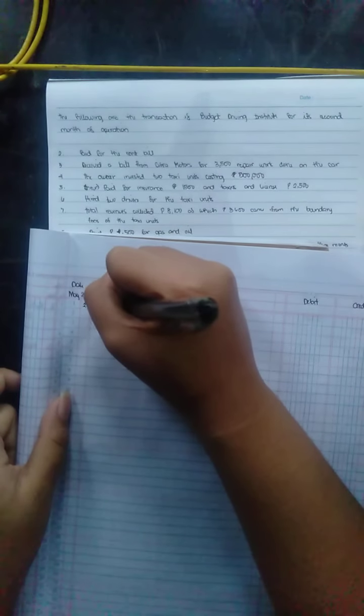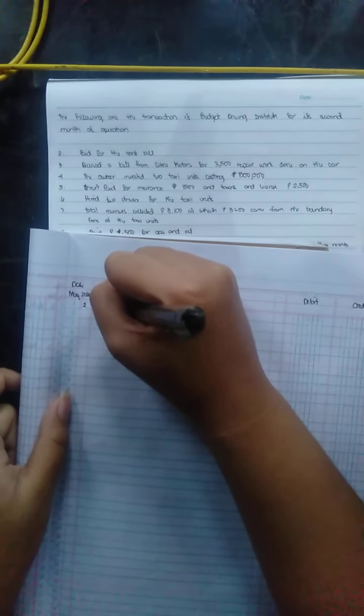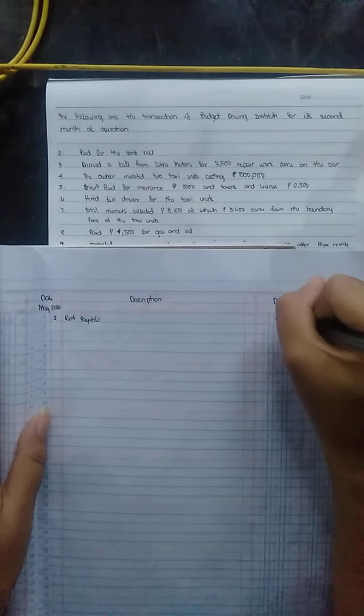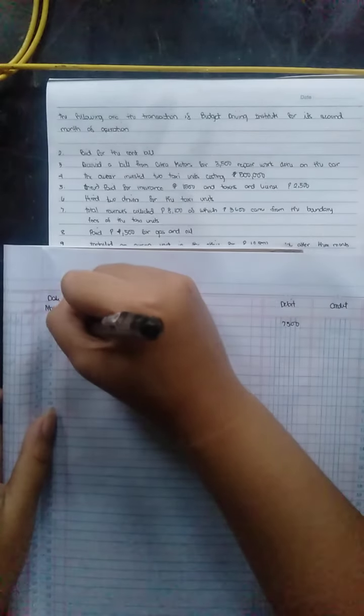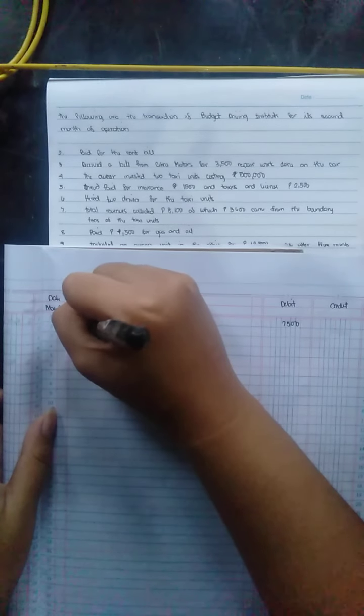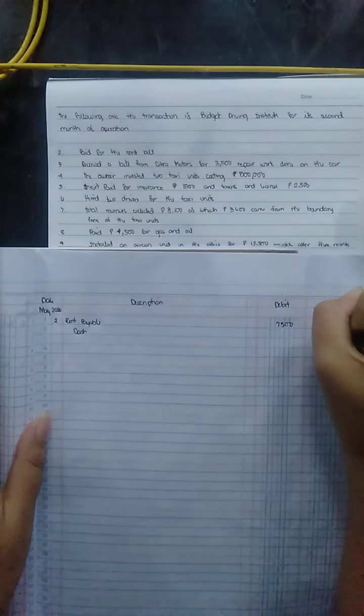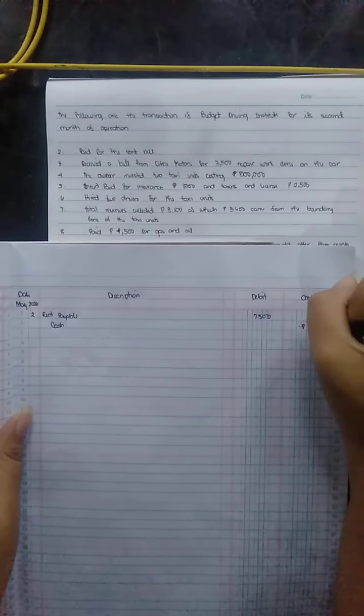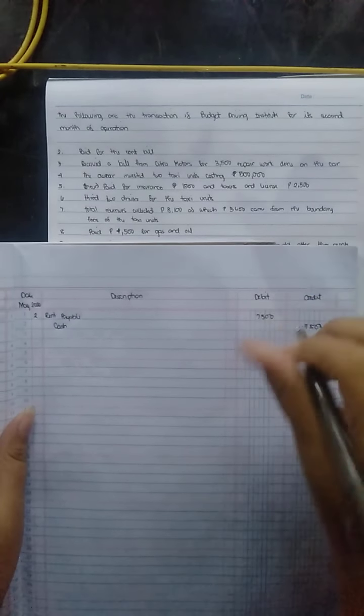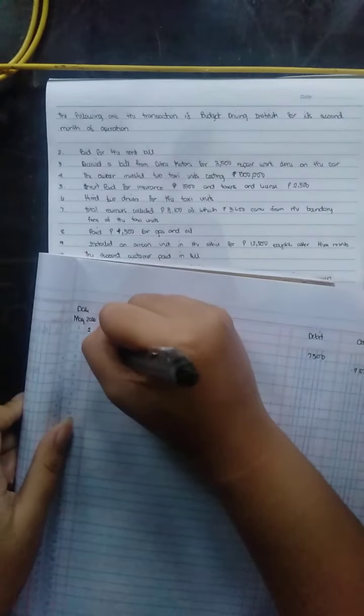So, May 2, debit rent payable na 7,500. And cash, since nagbayad tayo, 7,500.